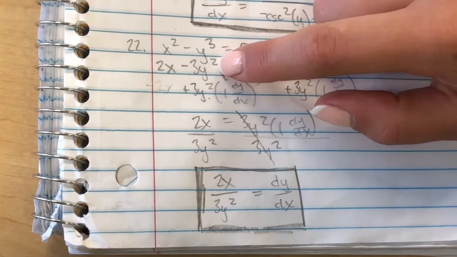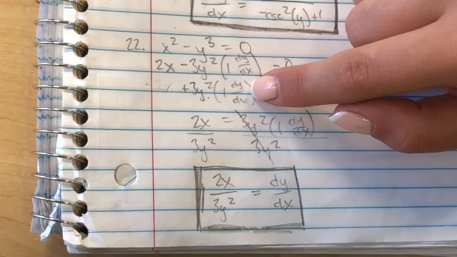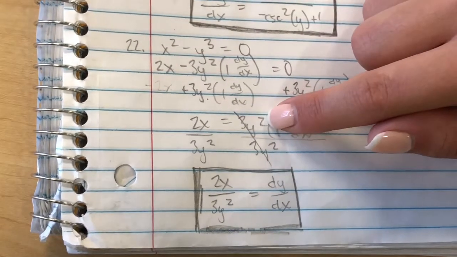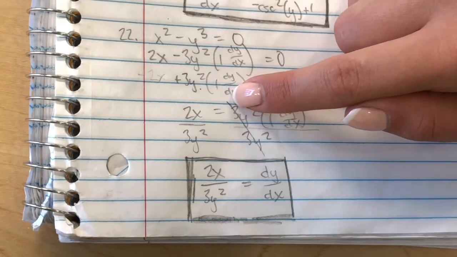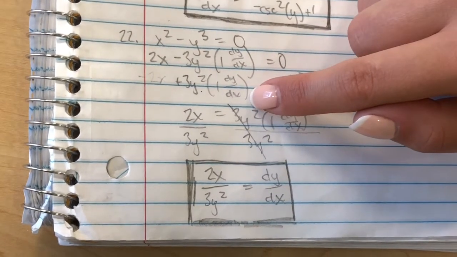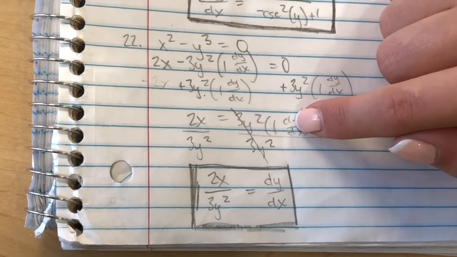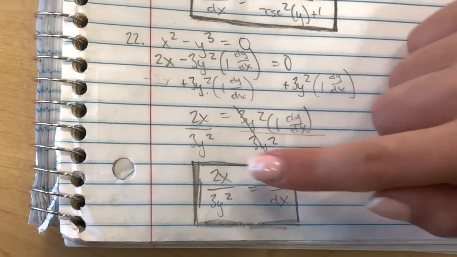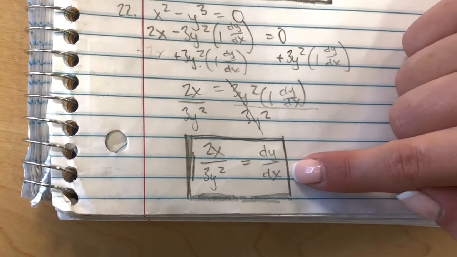So to do that, we'll just add this 3y squared times dy over dx to both sides, and that'll leave us with 2x equals a positive 3y to the second power times dy over dx. And then we'll just divide both sides by 3y squared to get 2x over 3y squared is equal to dy over dx.